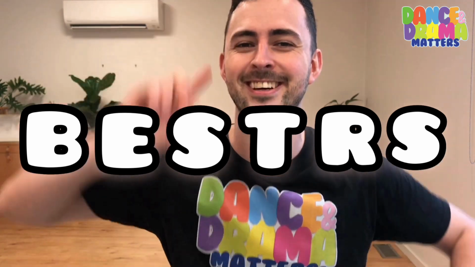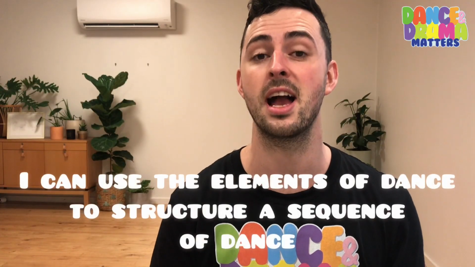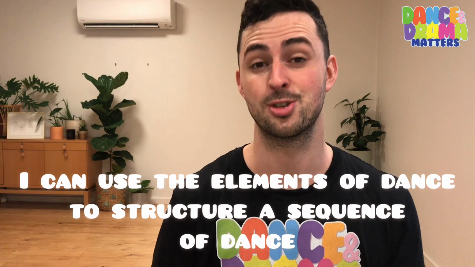Best stars! So our success criteria for today is: I can use the elements of dance to structure a sequence of dance. So when you're doing all of your moves and you're working on your task, you should be thinking about B for body, E for energy, S for space, T for time, R for relationship, and S for structure, and using each of the different elements to help you construct your dance.